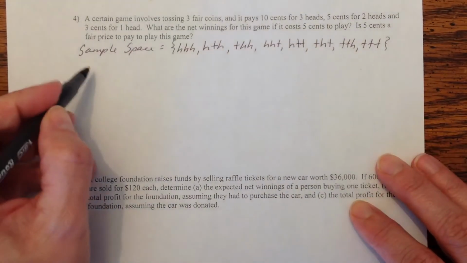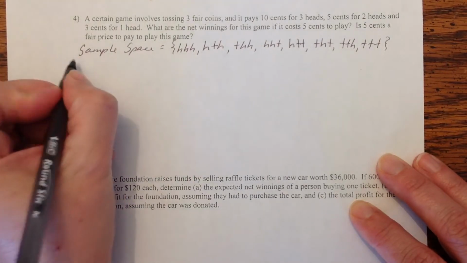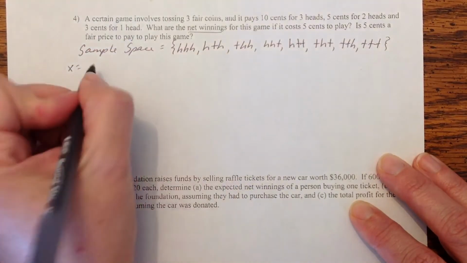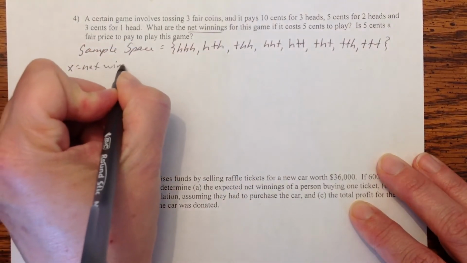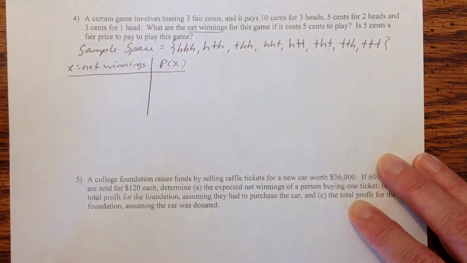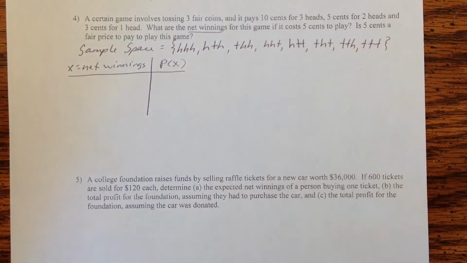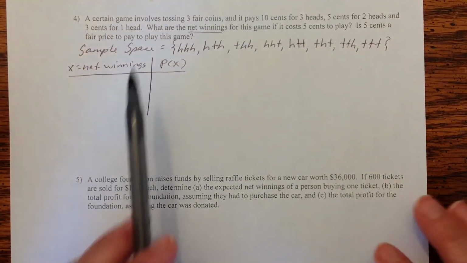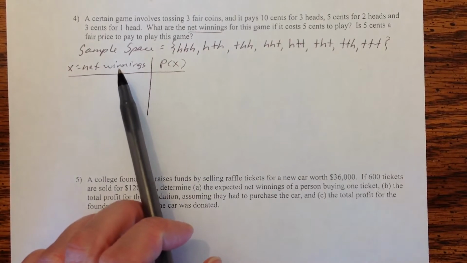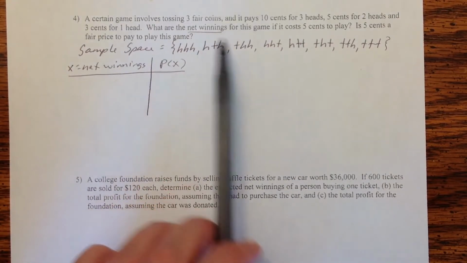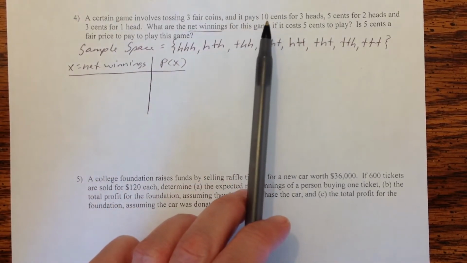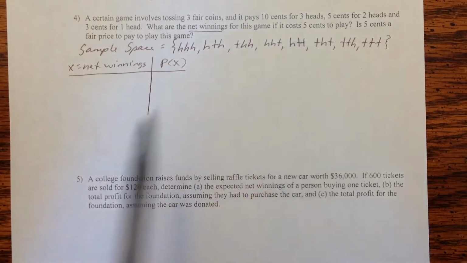Now we need to find our probability table. So x is always equal to what follows the word expected. So what are the net winnings? And then we have our probability side of our table. So what is one amount we could win? Well, we could win 10 cents, but we have to talk about this net winnings idea. Net winnings takes into account what it cost you to play. So when you find net winnings, you have to take your total winnings minus how much you paid up front.